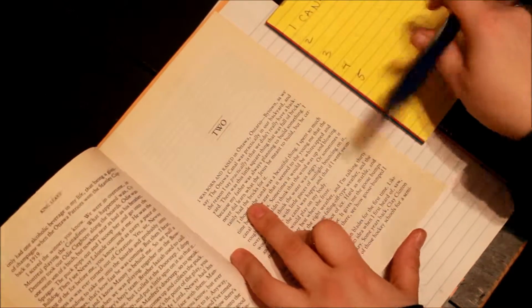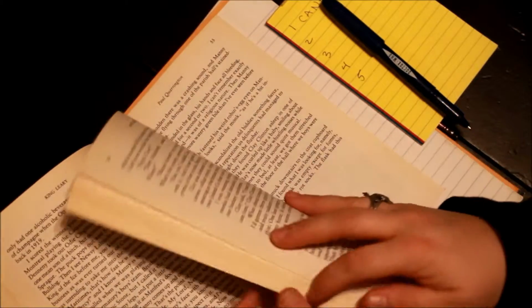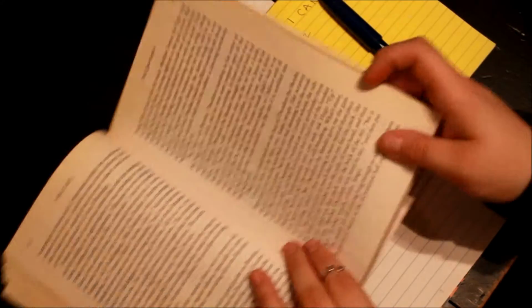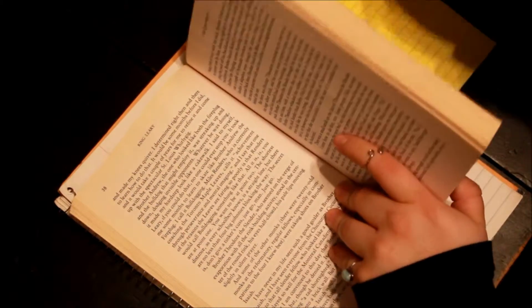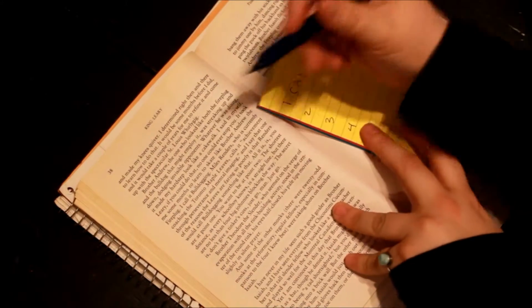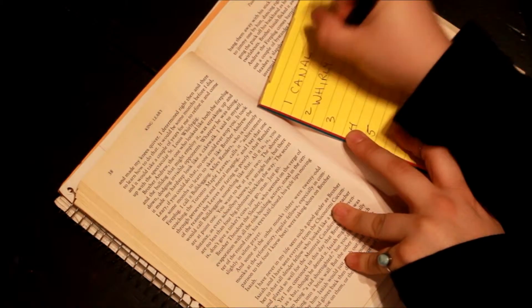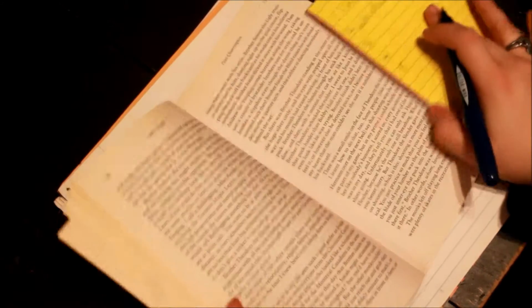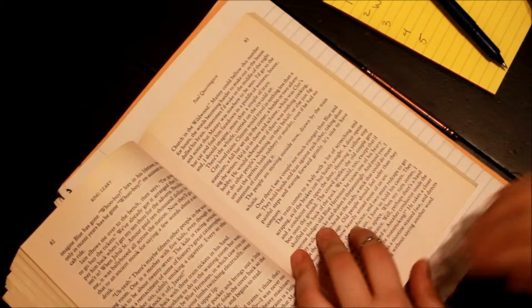Then the next word will be found on page 38. Here we go. Bring the book over here. The first paragraph, but the last word, and that's whirligig. That's a funny word. Whirligig. Yeah. I really don't know where I'm going to go with this story so far.